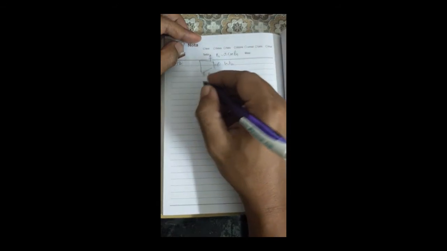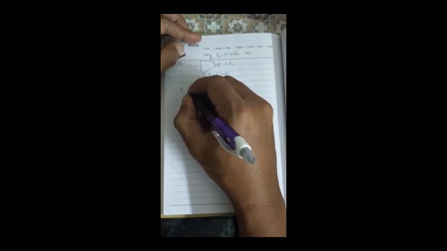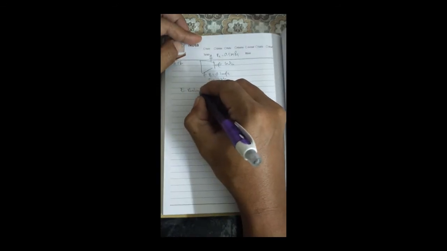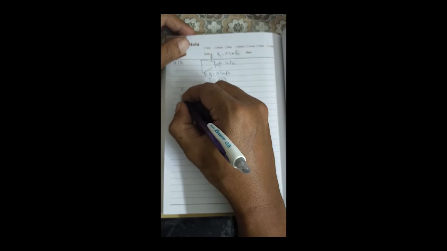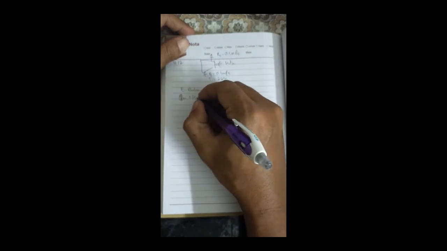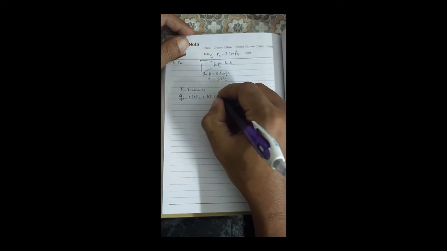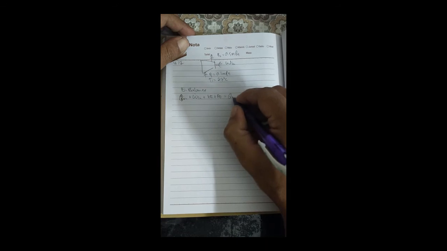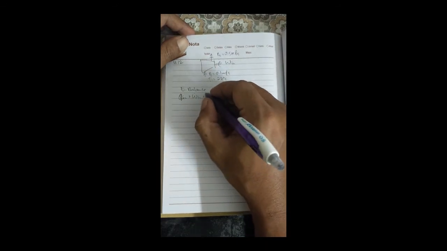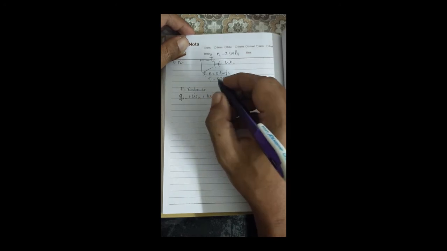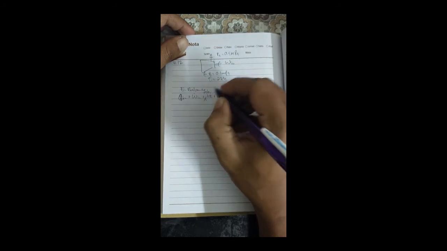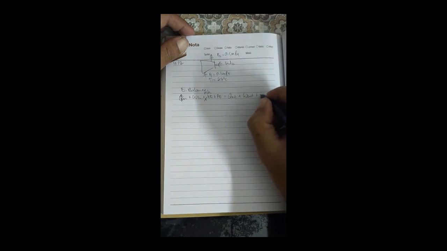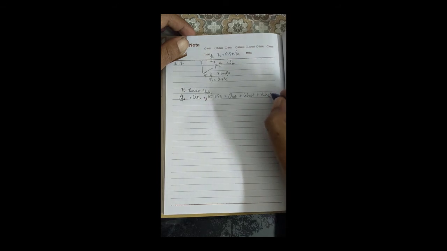Here we need to do an energy balance. So we have Q in plus work in plus kinetic plus potential is equal to Q out plus work out plus m dot H2 plus kinetic plus potential, with m dot H1 on the inlet side.